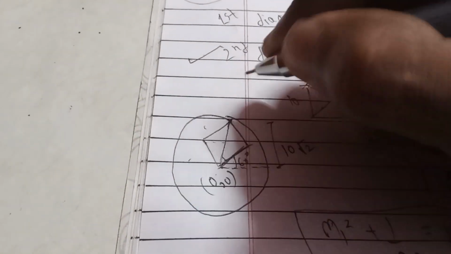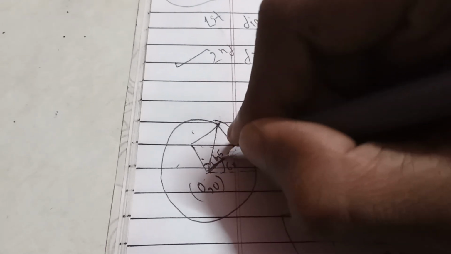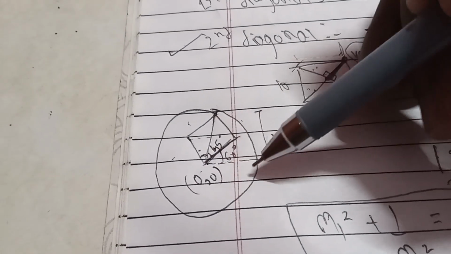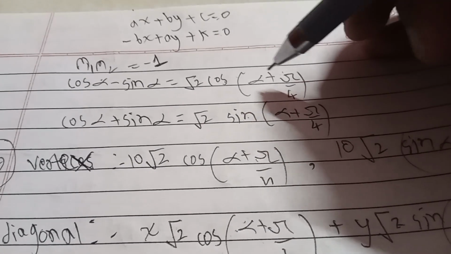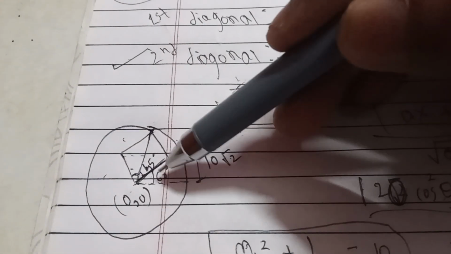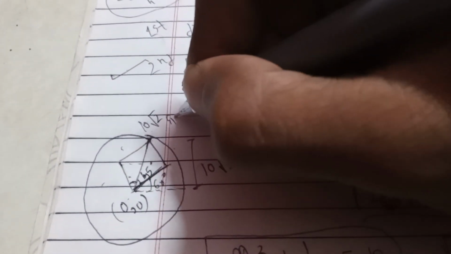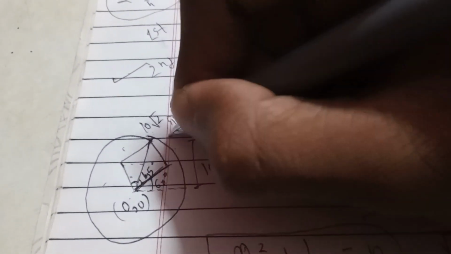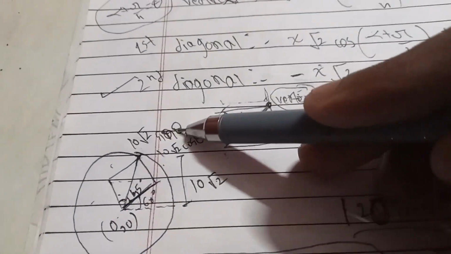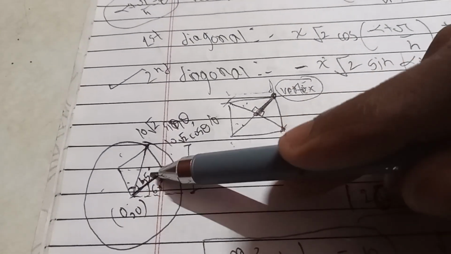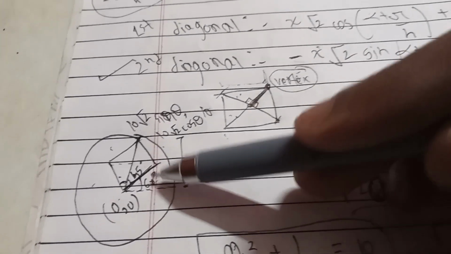So here this is gonna be 45 and this also gonna be 45 degree. So what have we done is here alpha is clearly 60 degree, right? This is 10 root 2 sine theta, comma 10 root 2 cos theta and theta is alpha plus pi by 4, that is 60 degree plus 45. So here alpha is 60 degree.